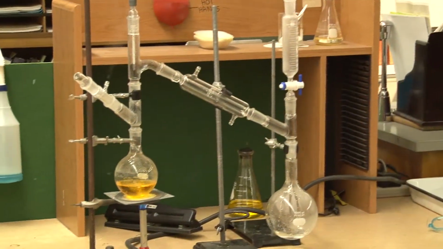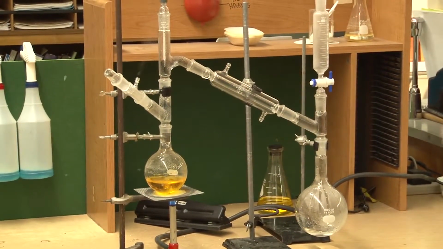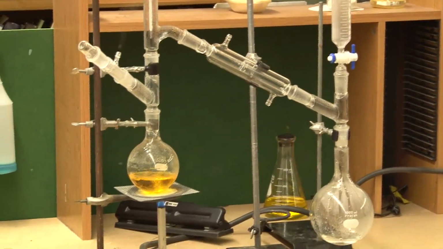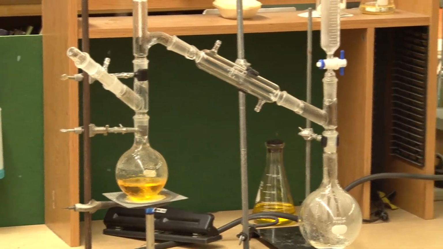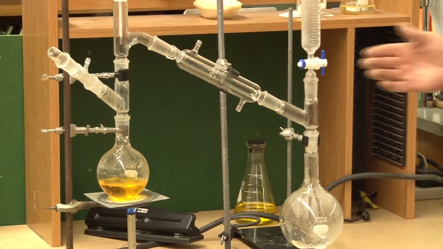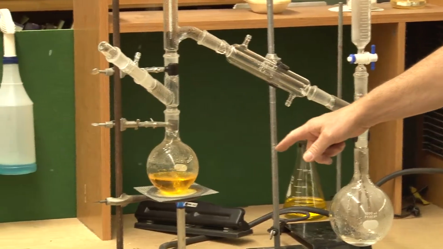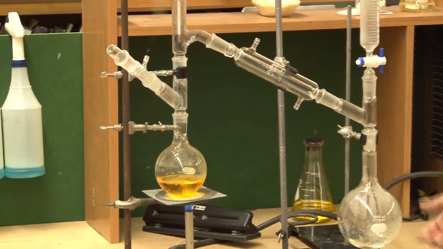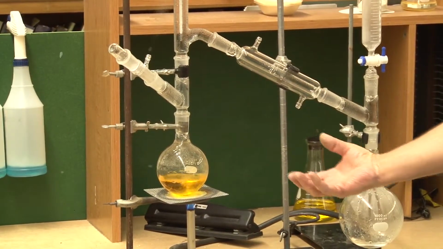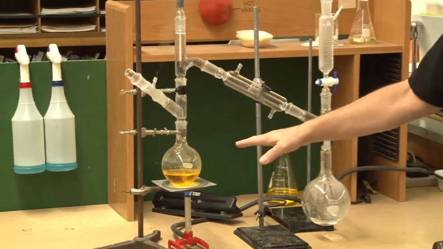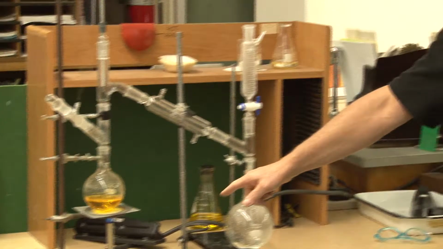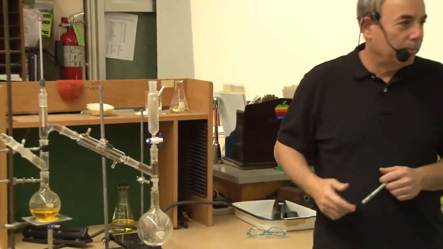Basically, we're separating a substance based on its boiling point, all right? Also by its solubility. If I had different liquids in there, it would be a different story. But what I have is a solute dissolved in a solvent. When I boil the solvent, what ends up happening is that the solvent vaporizes, leaving behind the solute. The solute in this case is not urine, it's potassium dichromate.